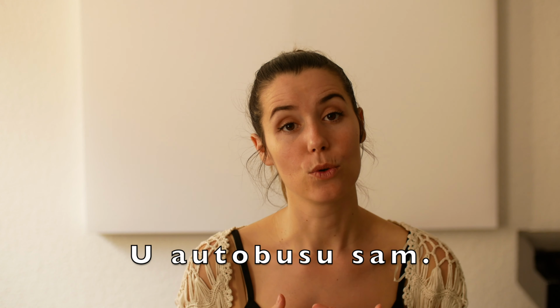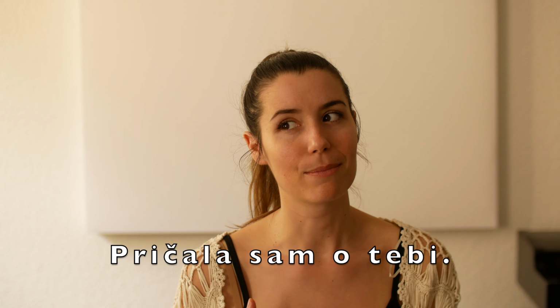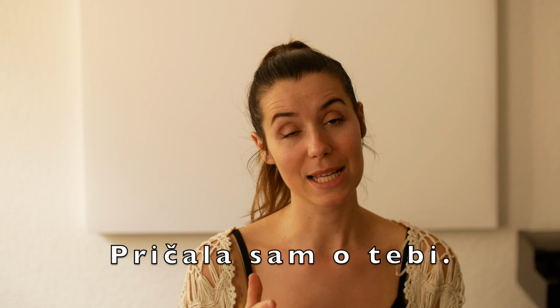You can also say I am in the bus. U autobusu sam. In this case, you would also use location because it's where, in which place, basically. But you can also say I talked about you. Pričala sam o tebi. And in this case, you're talking about an object of a sentence. As you can see, locative can also be used for objects.